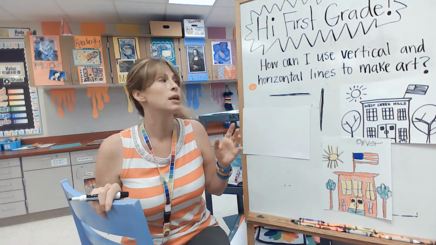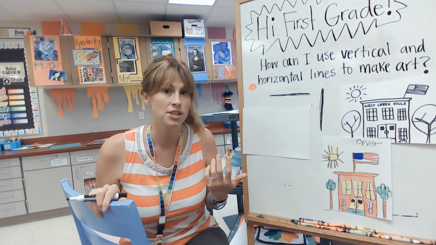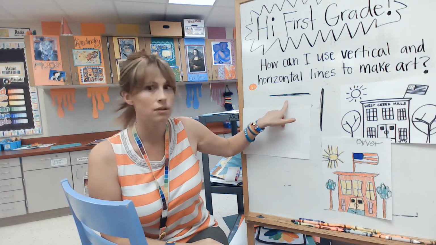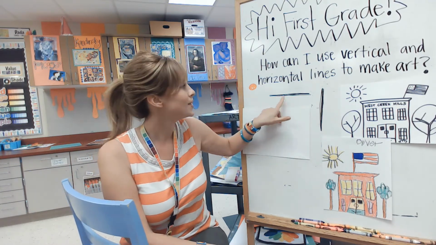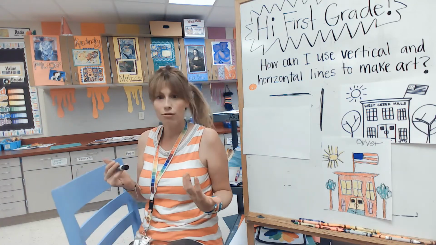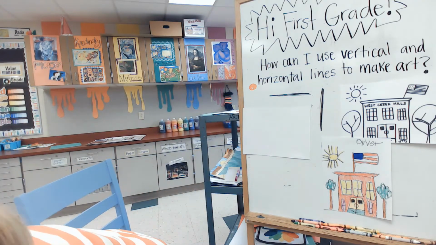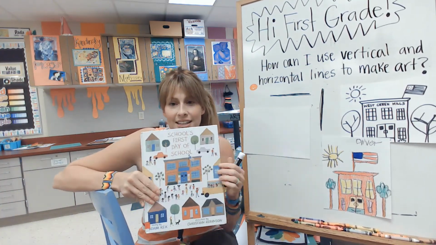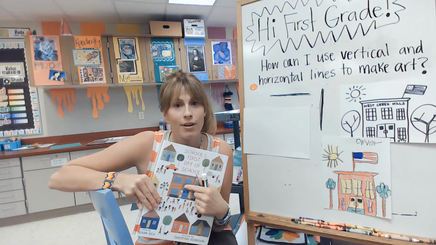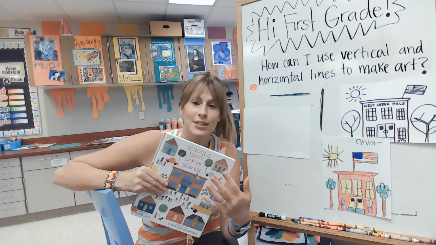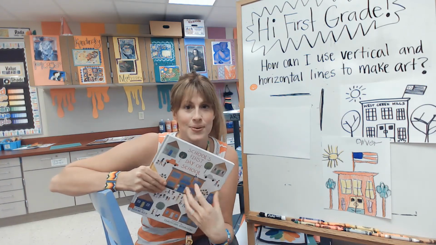So we're going to be using both of those directional lines in our line project today. We are going to be using horizontal and vertical lines to create a school building. We're going to read a book about a school building, and it's kind of funny. It's about a first day of school, and I like it because it's from the school's perspective or the school's point of view. So usually when we talk about someone's first day of school, it's about the kids' first day of school. This is about the school's first day of school, and I think that's kind of silly.